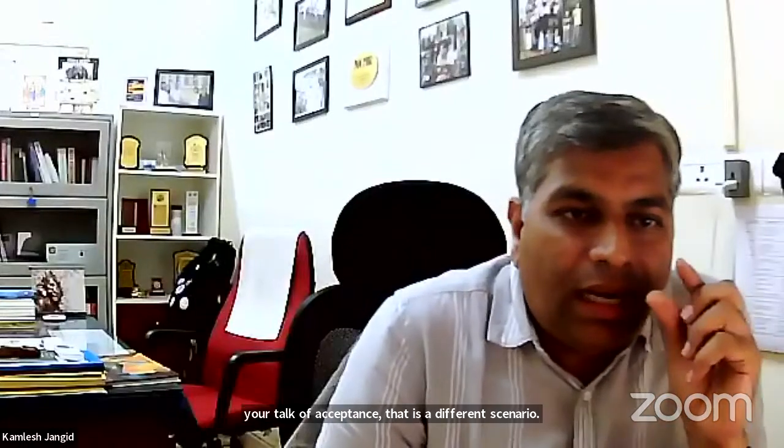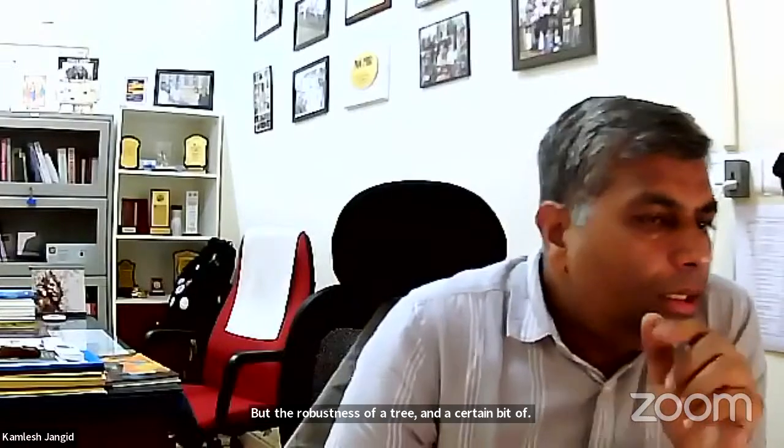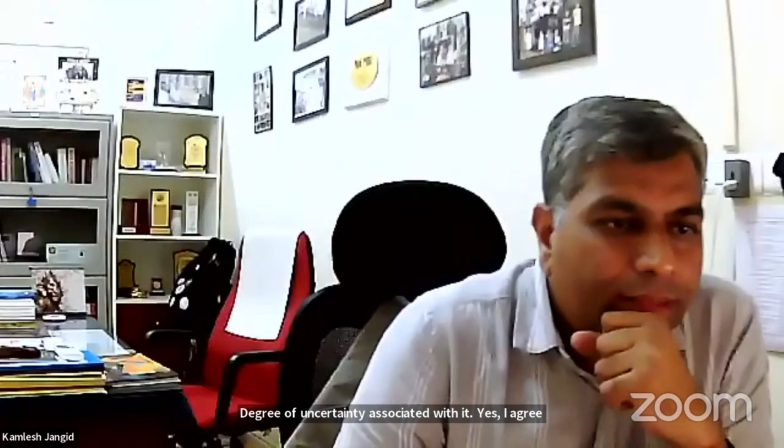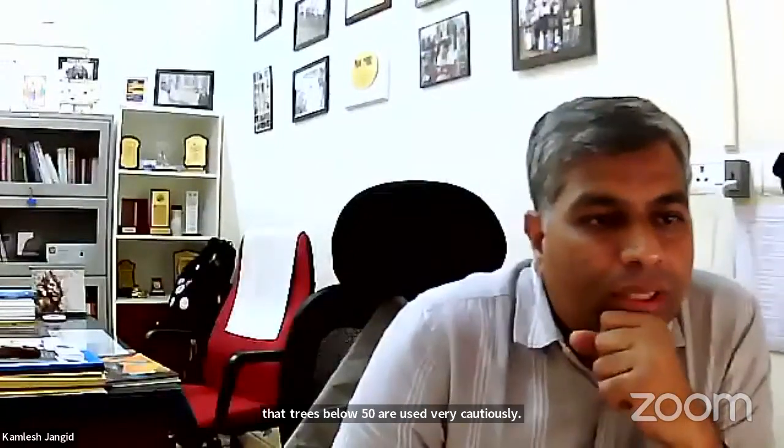Obviously, any value which is above 50 is considered to be better. But it is not that values below 50 are not accepted. If you talk of acceptance, that is a different scenario. But regarding the robustness of a tree and a certain degree of uncertainty associated with it, yes, I agree that trees below 50 are used very cautiously. I hope I'm able to answer that.